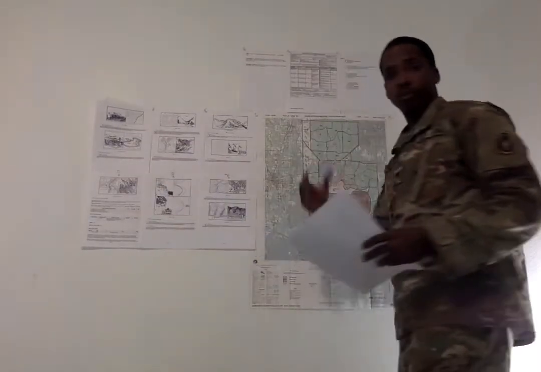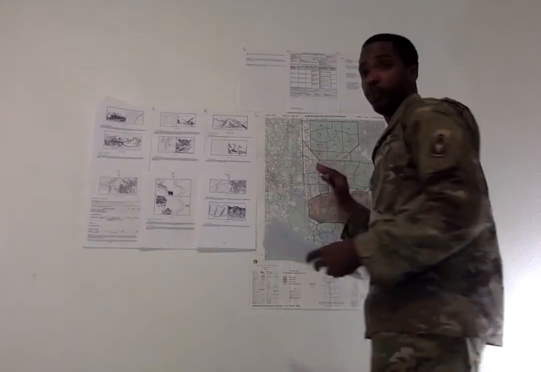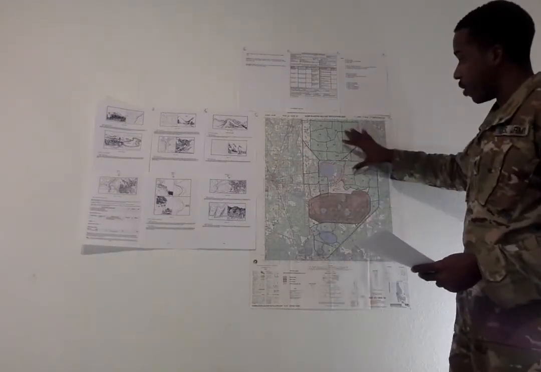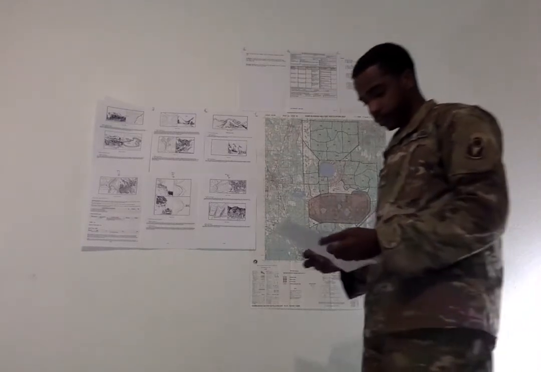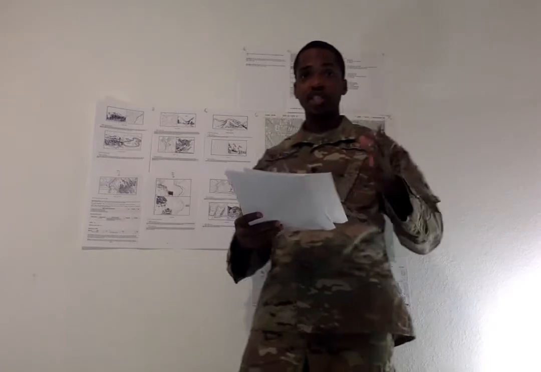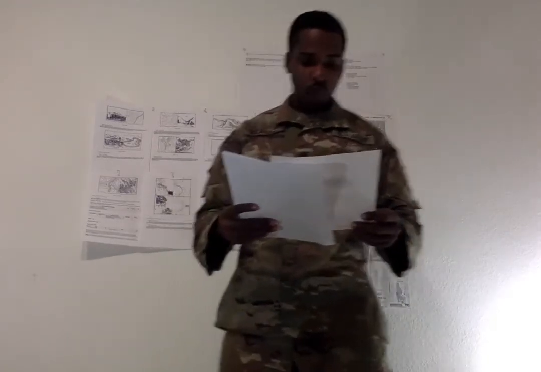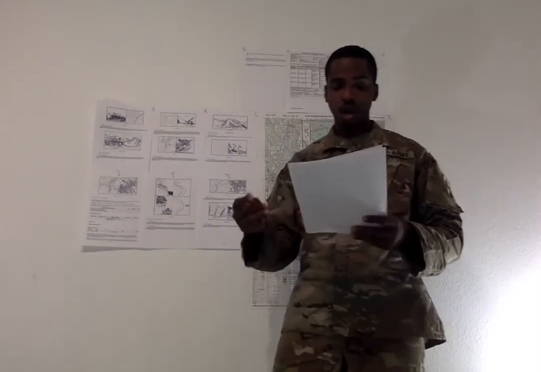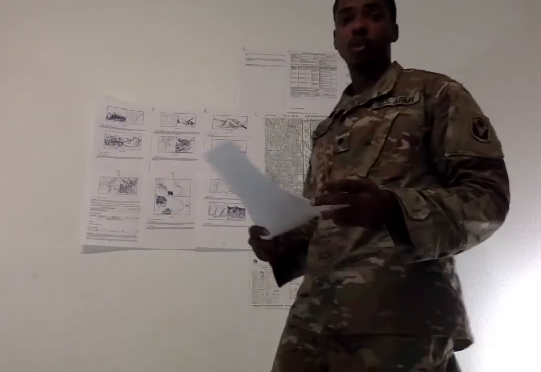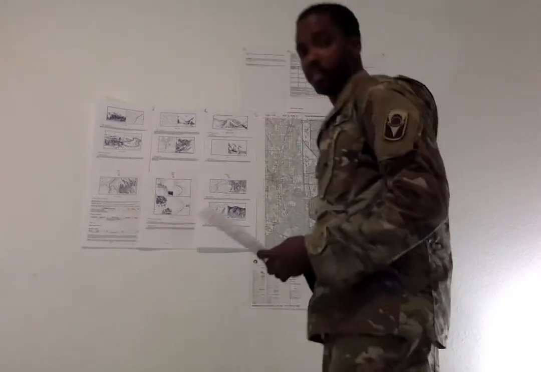And then we do the same thing. We come to the military map and we try to find the depression on the military map. So that was our last major terrain feature. Now we move on to our minor terrain features. Our minor terrain features consist of draw, a spur, and cliffs. The first one we look at today is a draw.